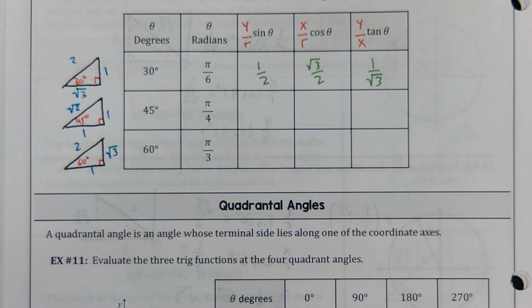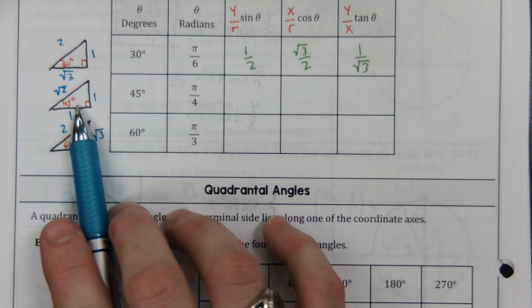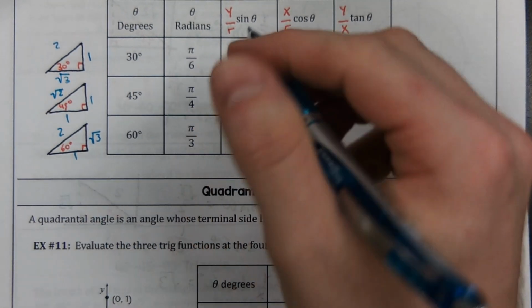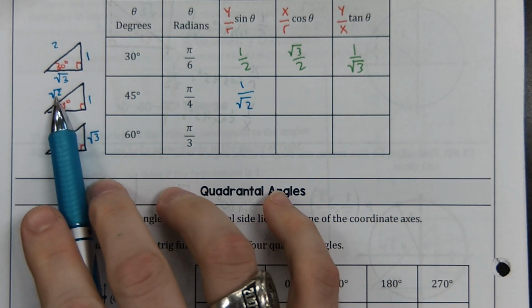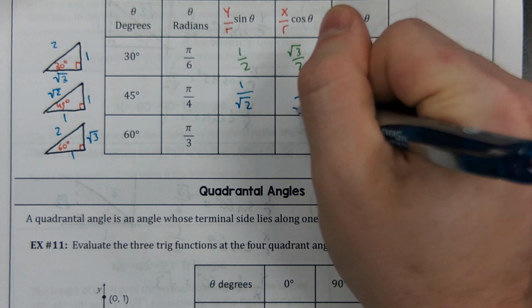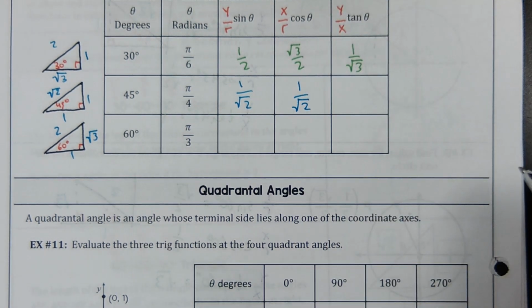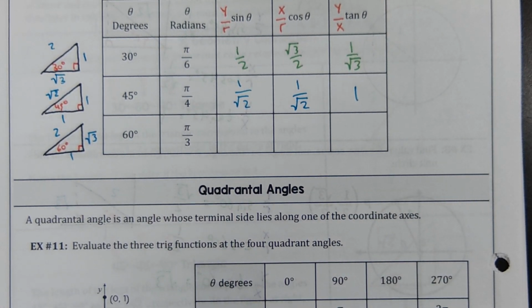All right, here we go. Blue. Blue feels good. Here, y over r is 1 over root 2. X over r is also 1 over root 2. Yeah, because isosceles. And tangent is y over x. 1 over 1 is 1.